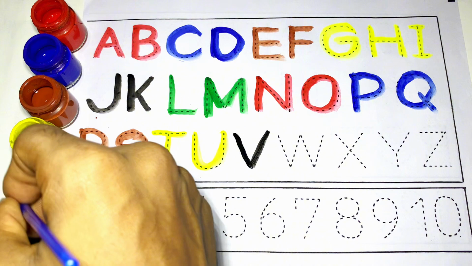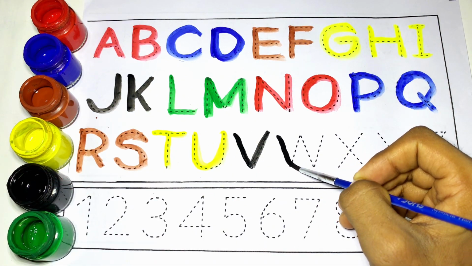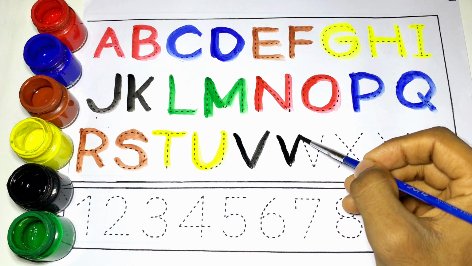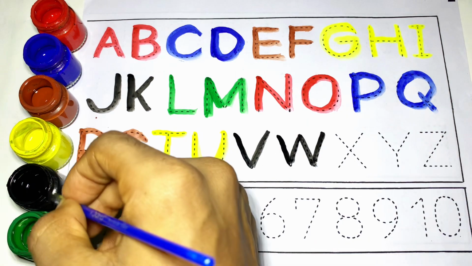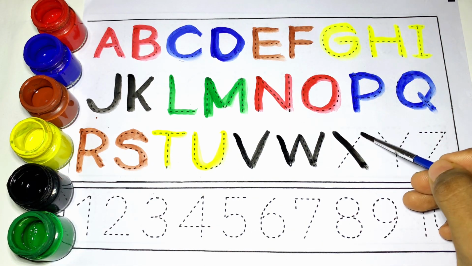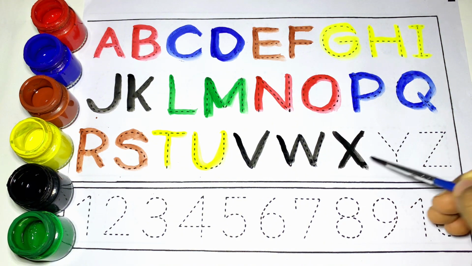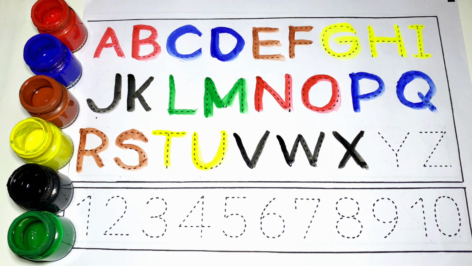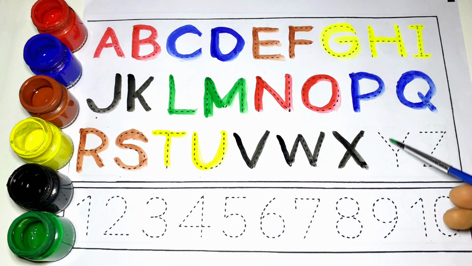Kids, again use black color and draw W. W for wolf. The alphabets of W. Kids, again use black color and draw X. X for X-ray. The alphabets of X. Kids, now draw Y. Y for yak. The alphabets of Y. And use green color.